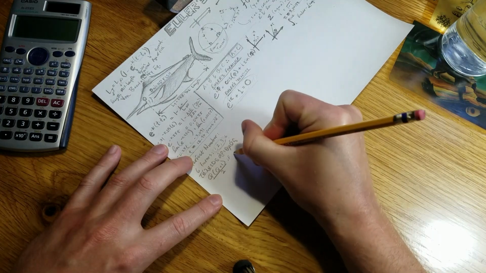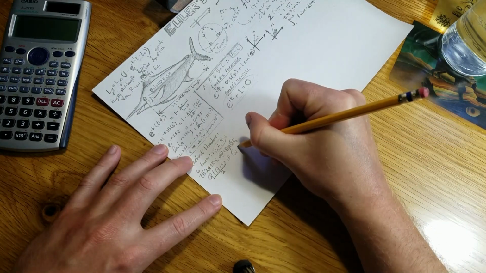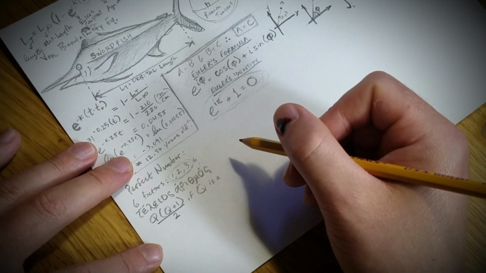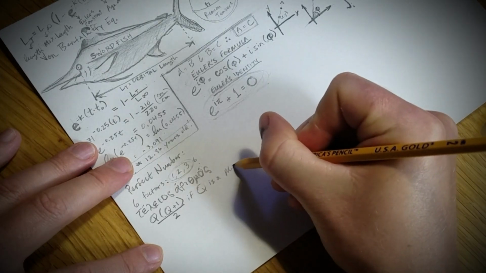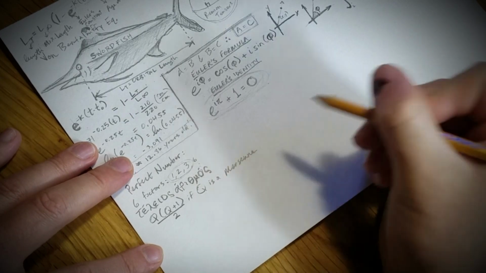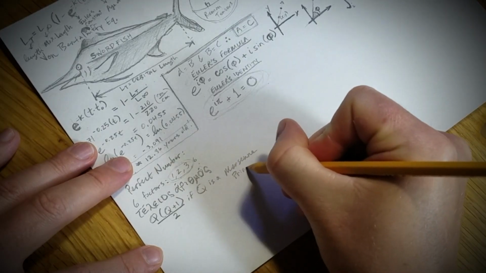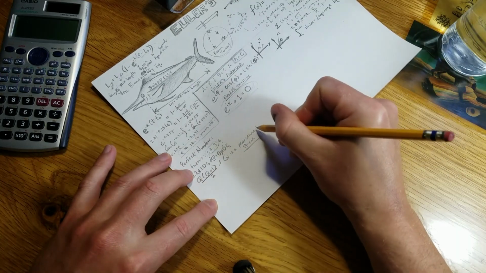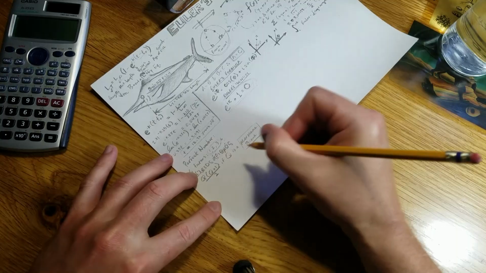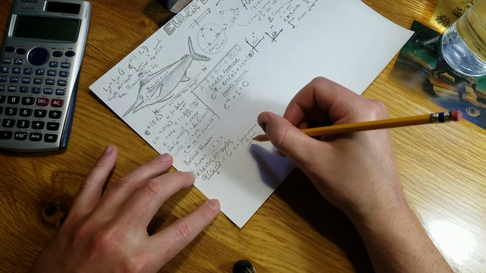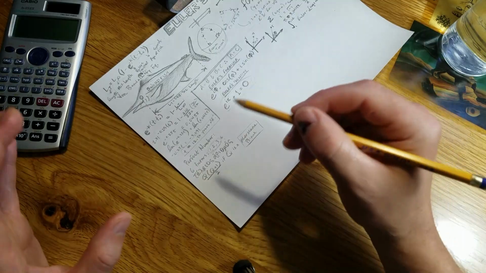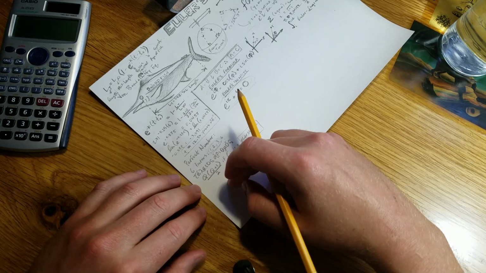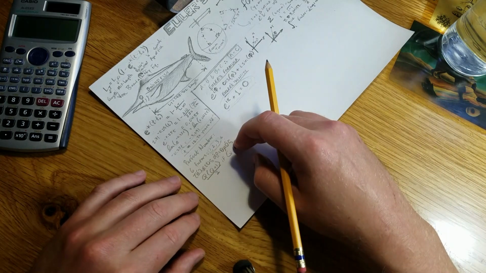if Q is what's called a Mersenne prime. So a Mersenne prime is a prime number that's equivalent to 2 to the power of another prime number minus 1.